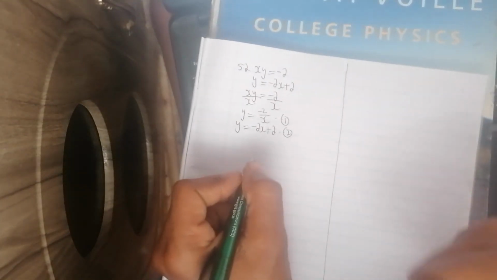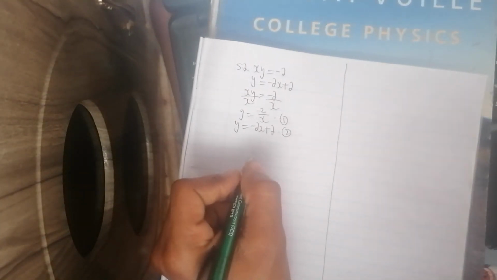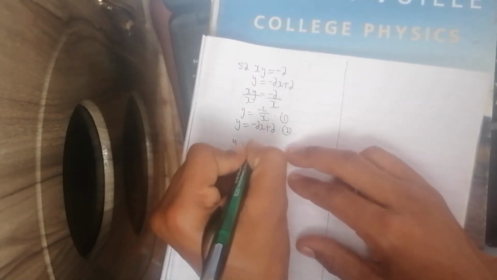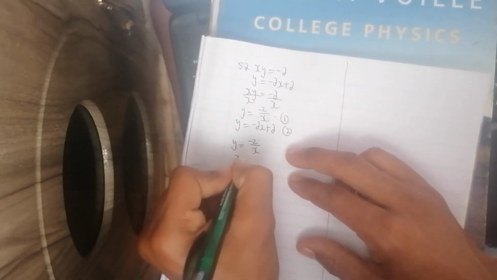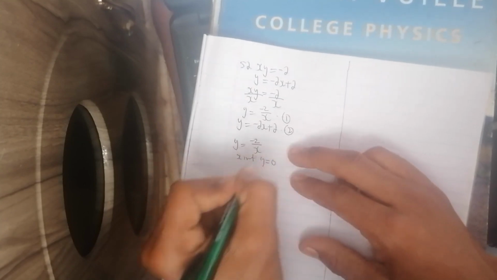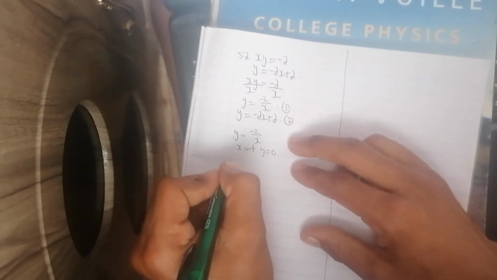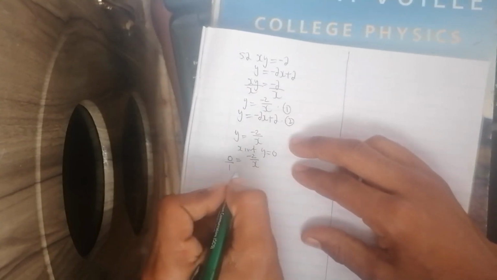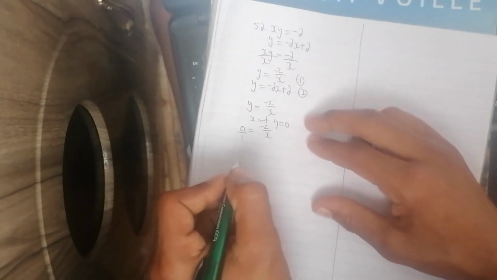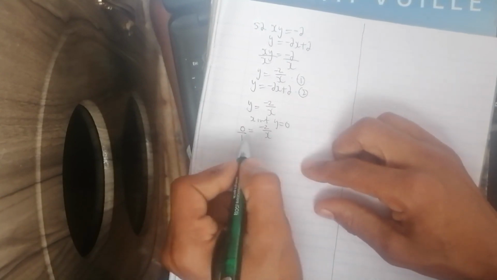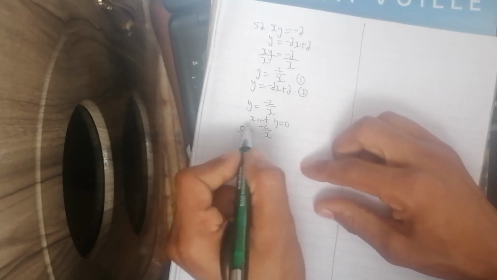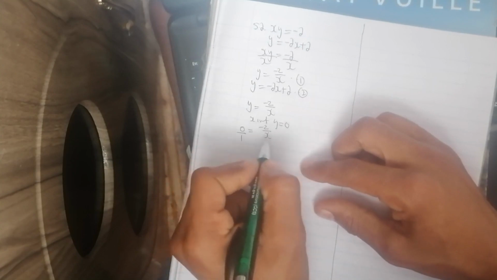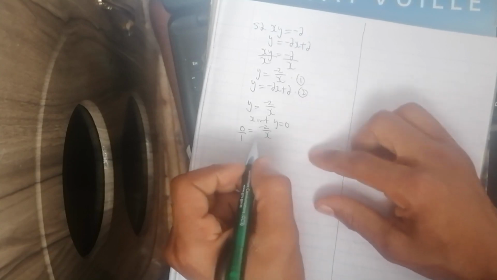So for every graph, we need to find the x and the y intercept. So in y equals -2 over x, x intercept: y equals 0. 0 equals -2 over x. And then can you see here, there is no x intercept, because when you cross multiply here, you're going to get 0 is equal to -2.